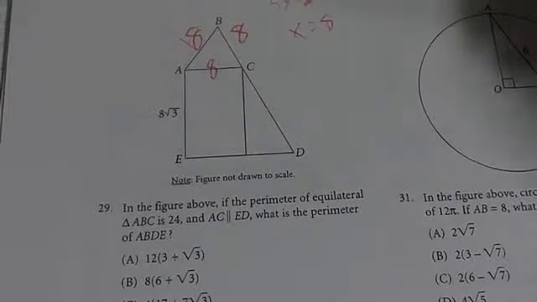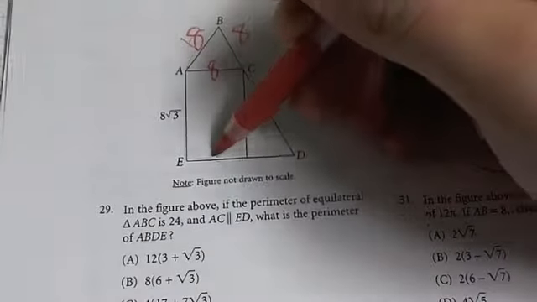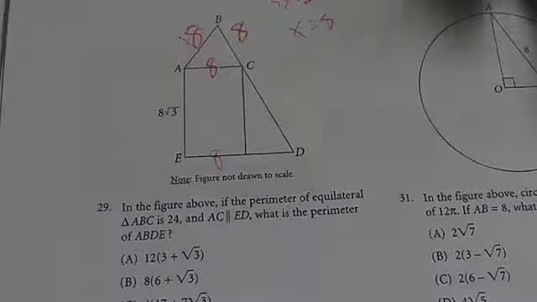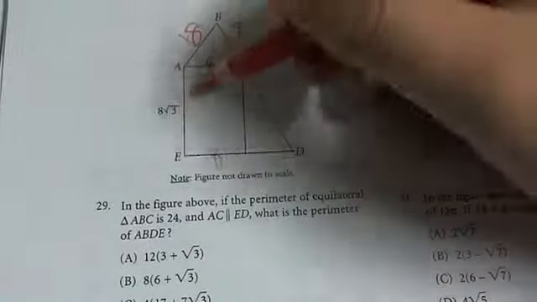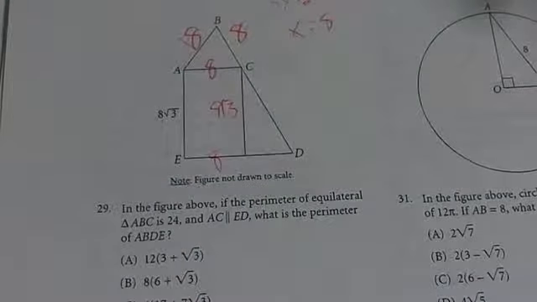This is a little bit of a stretch, but we're going to do it. So this is 8, so then this is also going to be 8. Since they're parallel, these two lines are not going to move. They're the same, so it's going to be 8 square root of 3 as well.